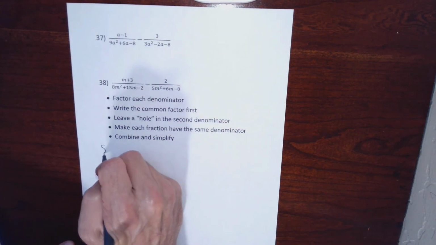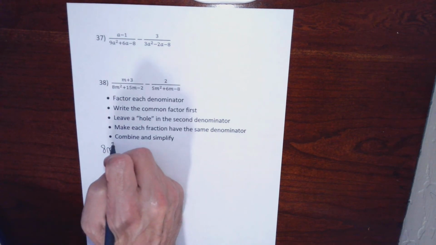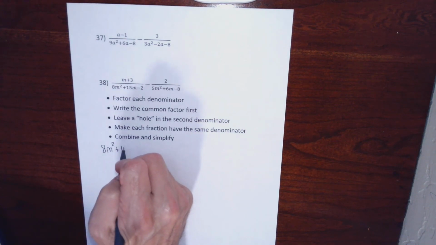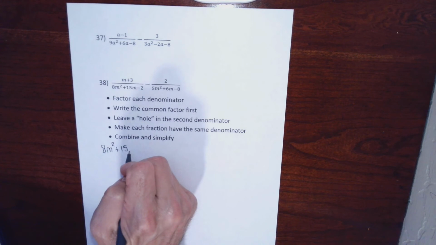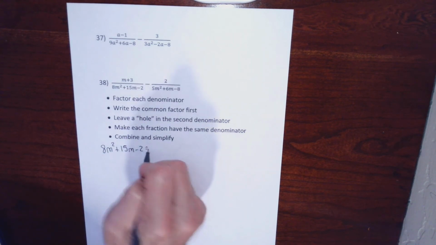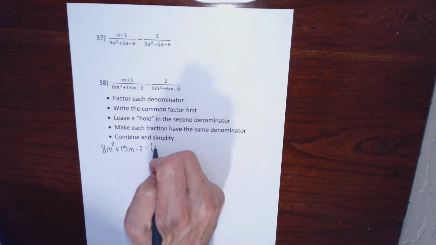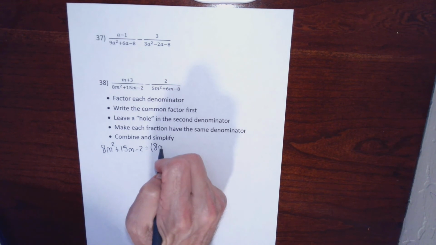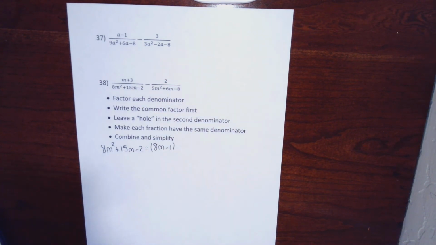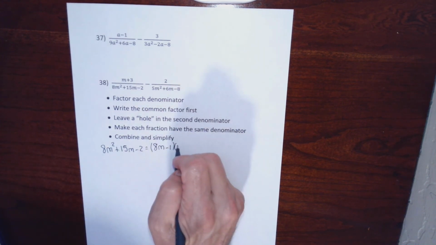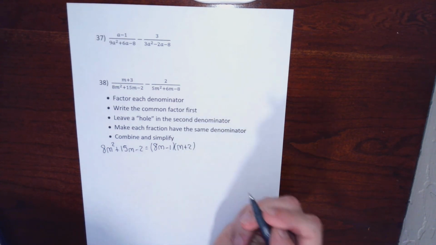So immediately in my head, I'm factoring 8m squared plus 15m minus 2, and it's going to factor into 8m minus 1 times m plus 2. So that's how the first denominator will factor.